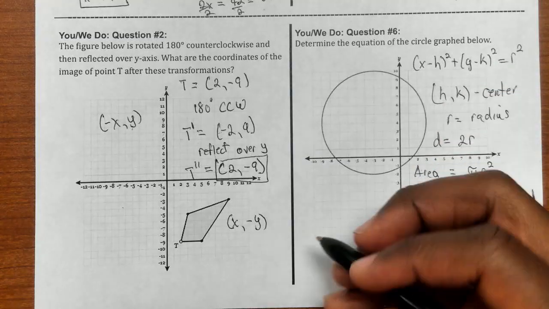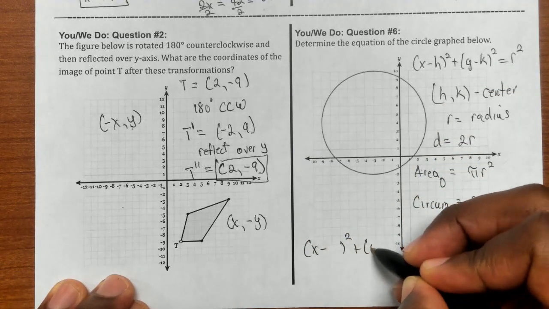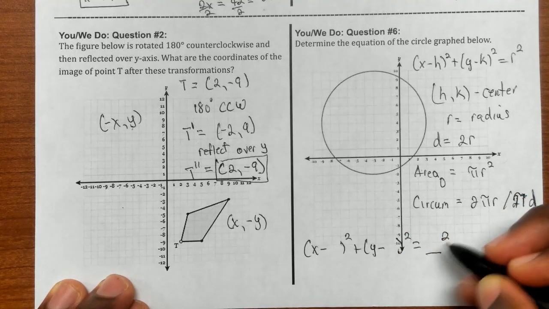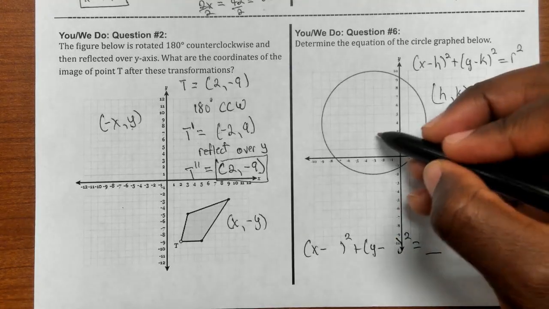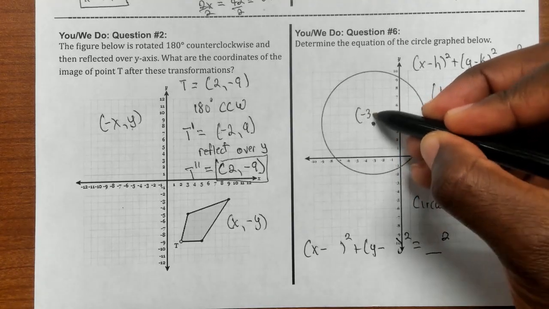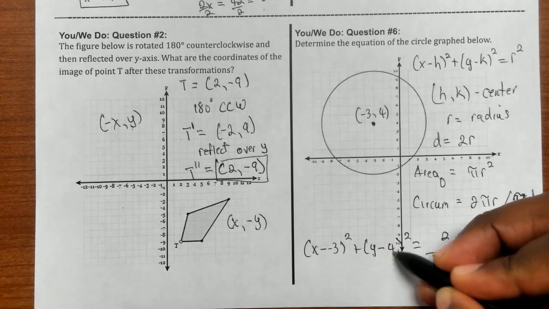So we can write the equation of a circle as (x - something)² + (y - something)² = something squared, where the center point looks like it's right here. When x is -3 and y is 4, I'll plug in -3 and +4.